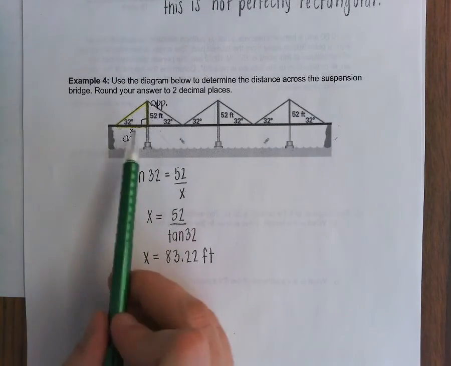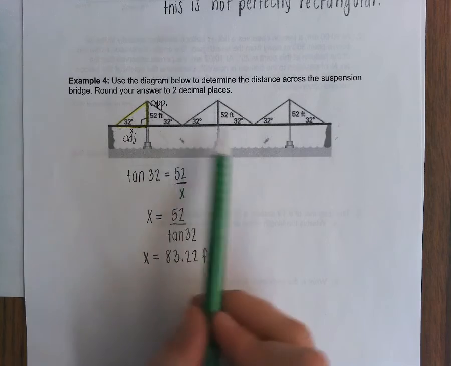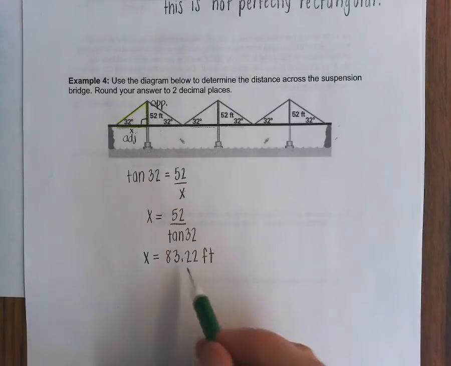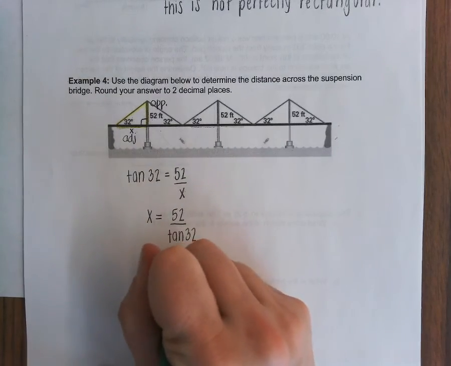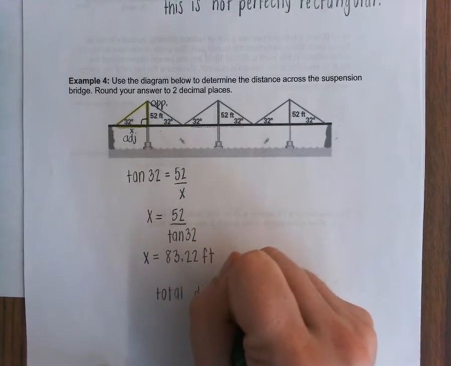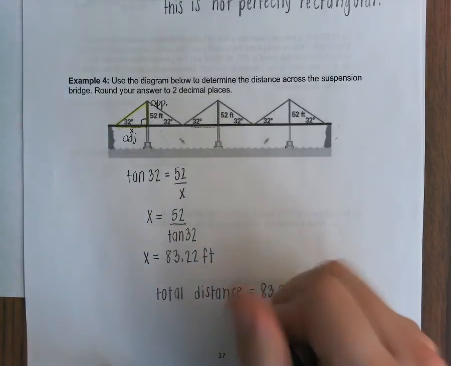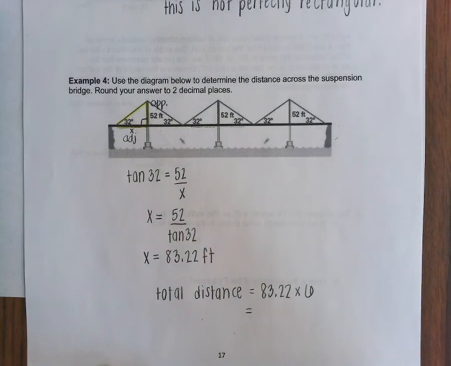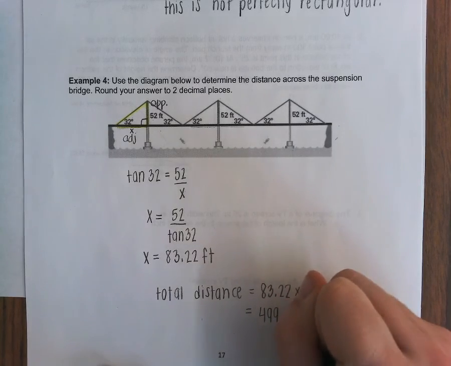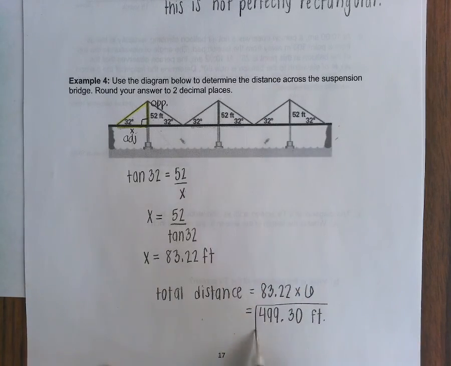And you can see here, if this is 83.22, this will also be 83.22, this will be 83.22, and there are 6 distances that are all the same. So the total distance will be equal to 83.22 times 6, which is 499.30 feet. It's the total distance across this bridge.